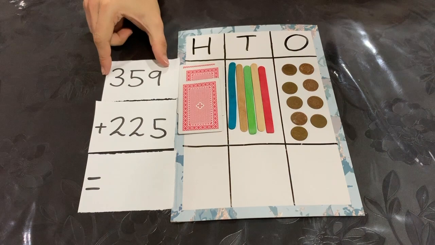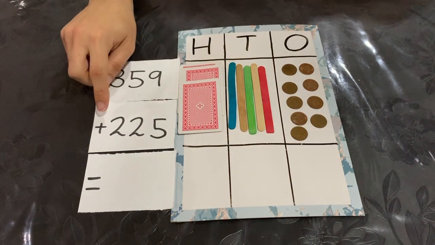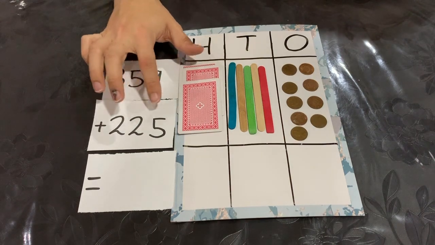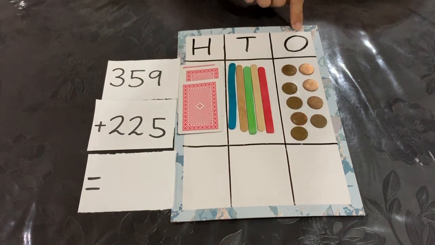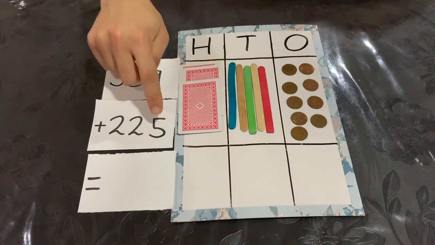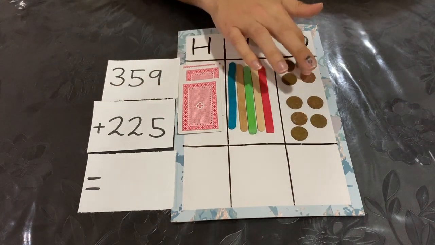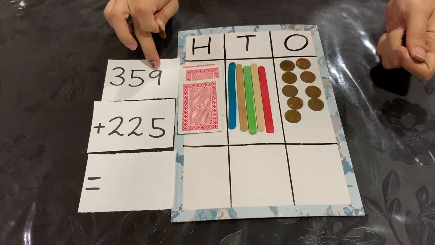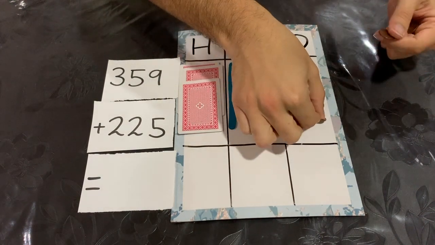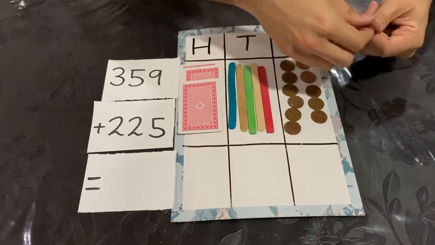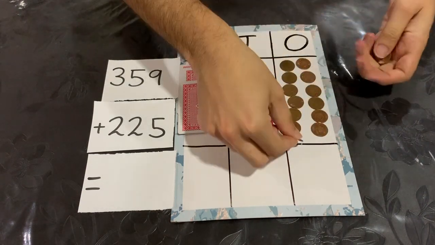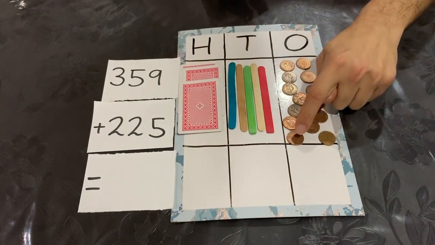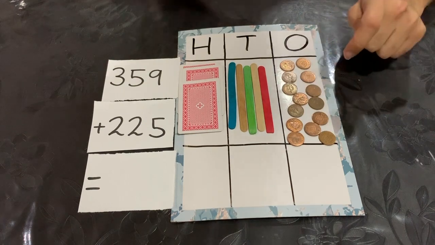Now, I'm going to add 359 to 225. So I've got this number. Now I need to add on this number. And the first thing we do is our ones. So I need to do 9 plus 5. So I've got my 9 here, and I need to add on 5 more. So I've got 9, 10, 11, 12, 13, 14. So I've just added 5 on. 1, 2, 3, 4, 5, and there's my 9.